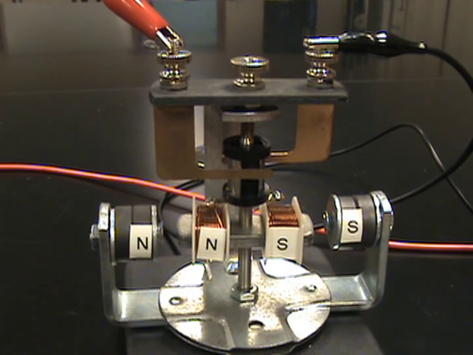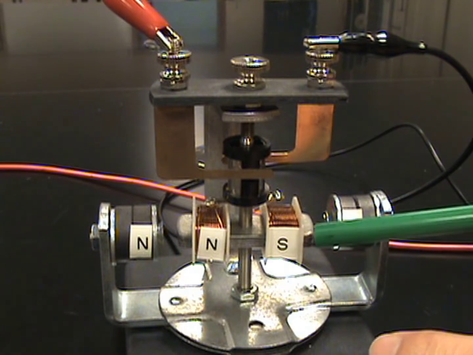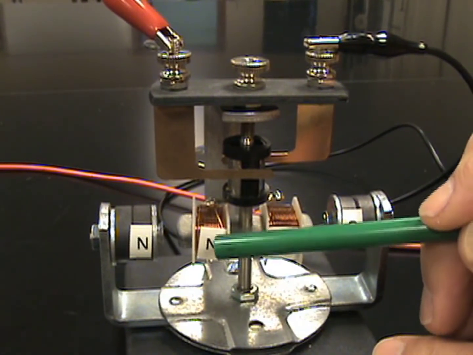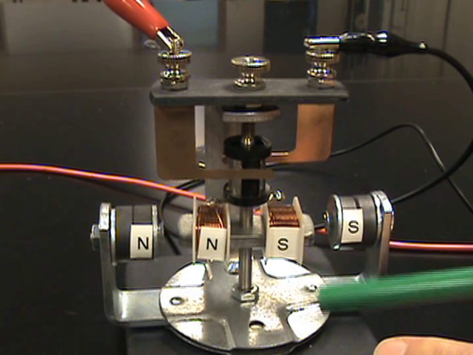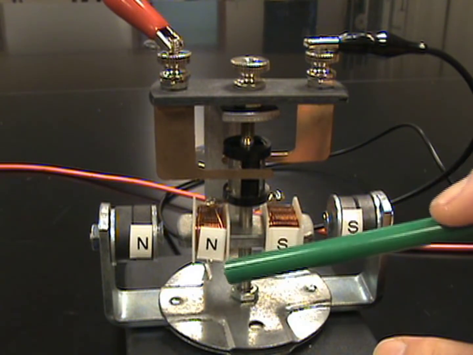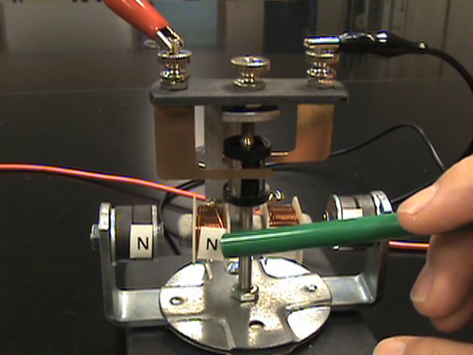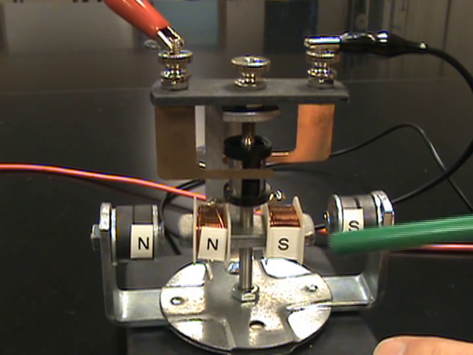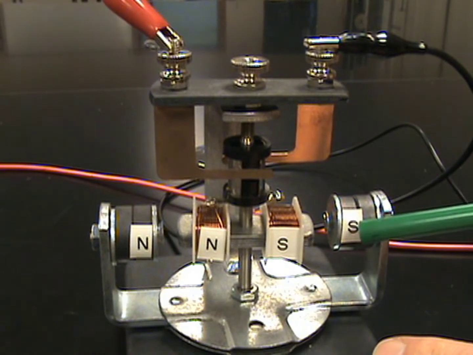So let's take a look at how a motor operates. What makes the armature of the motor turn is simply the repulsion of that electromagnet for the permanent magnet. Now you'll notice in this position the north pole of the electromagnet is repelled by the north pole of the permanent magnet, and similarly over here there's repulsion between these south poles.